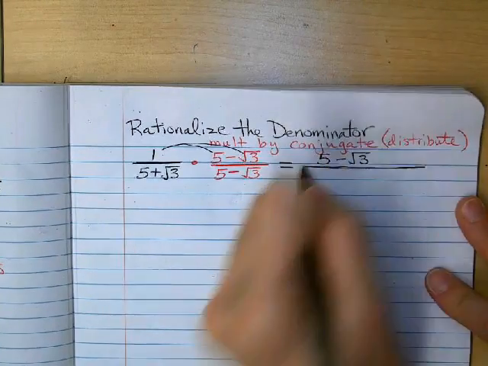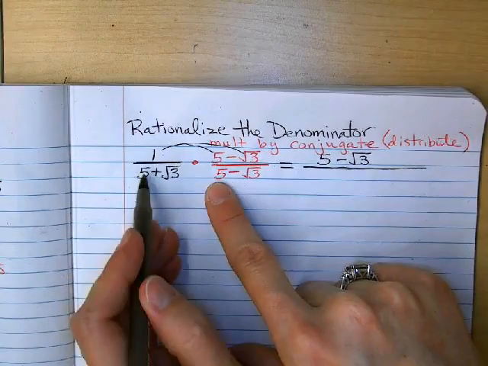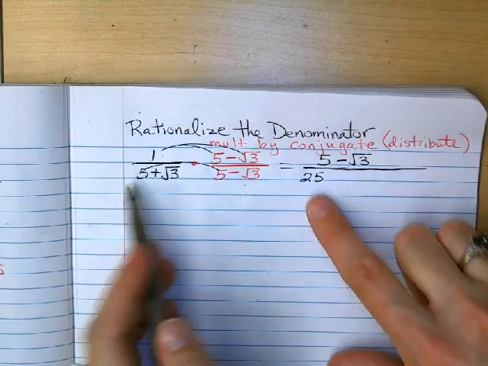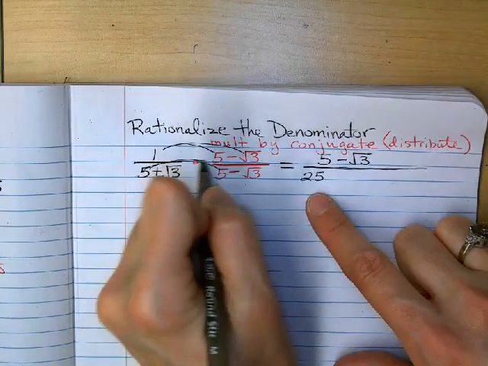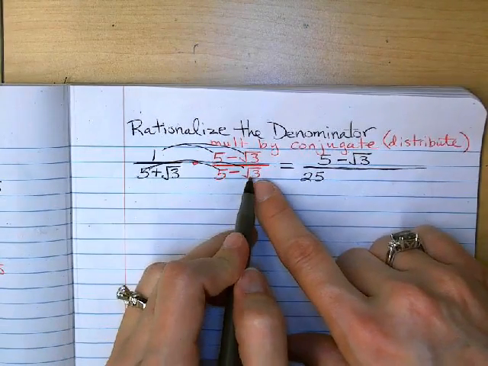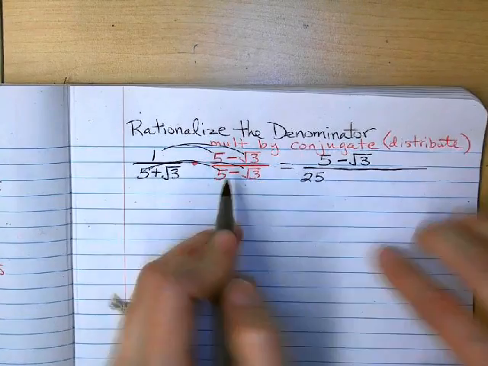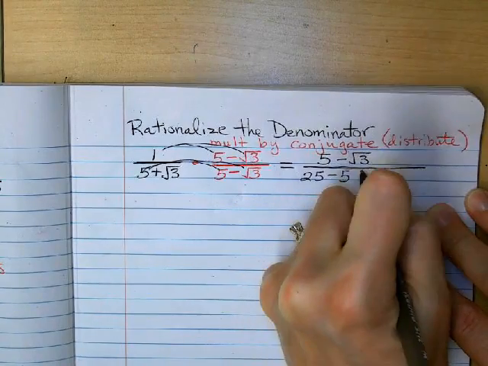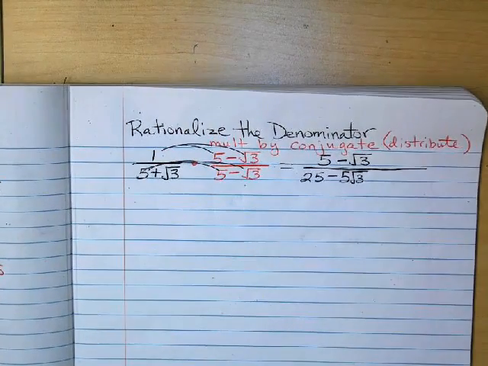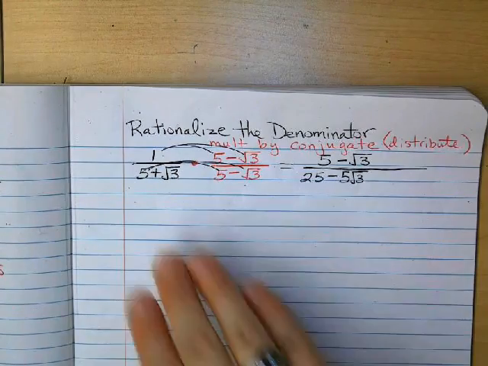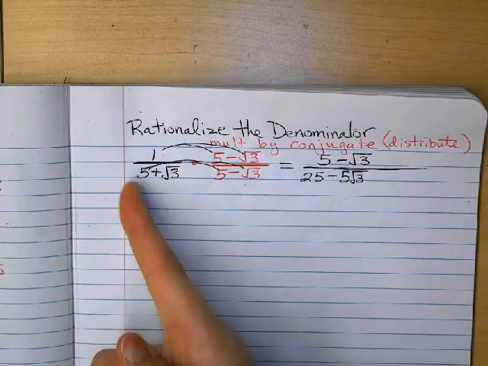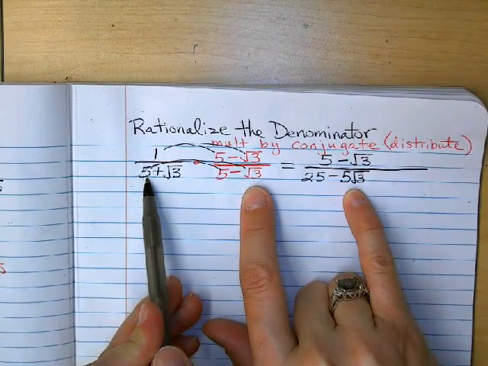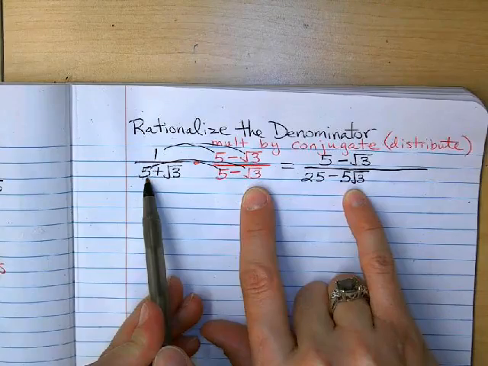You have to do 5 times 5. That's 25. Then you have to do 5 times this square root of 3 that's way over here. And this has a minus, so it's going to be minus 5 square root of 3. It's not 15. You can't do 5 times 3 and make it 15 because the 3's in a box and the 5's not. So it's just 5 square root of 3. Some people ask if you could make it 15. You can't. It's just going to be 5 square root of 3 minus. And then you times the middle ones.